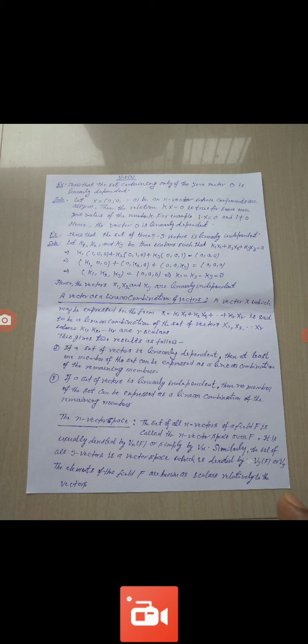Now we will discuss the n vector space. The set of all n vectors of a field F is called the n vector space over F. It is usually denoted by Vn(F), or simply by Vn.